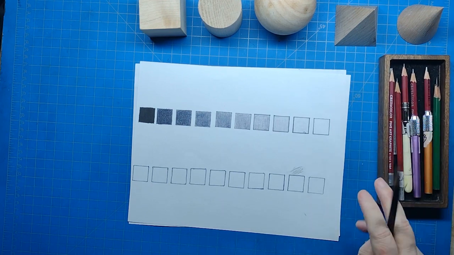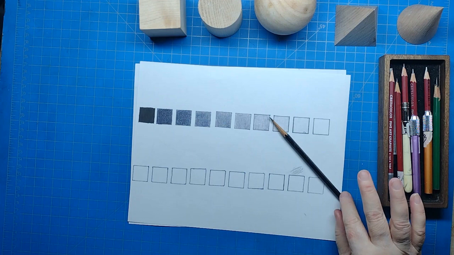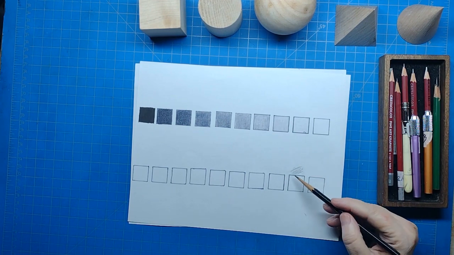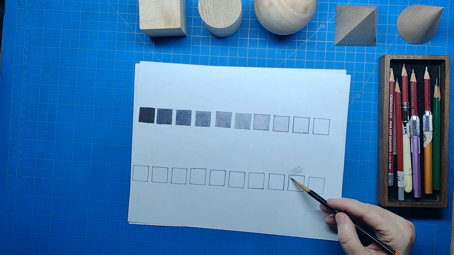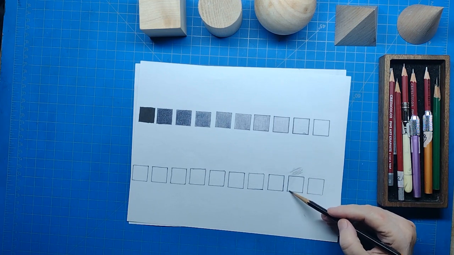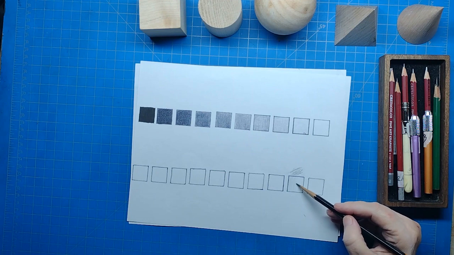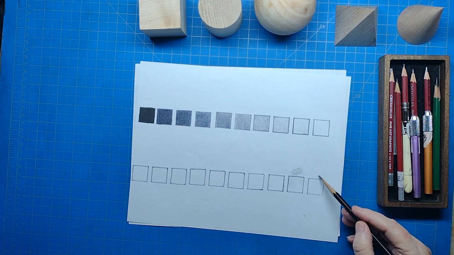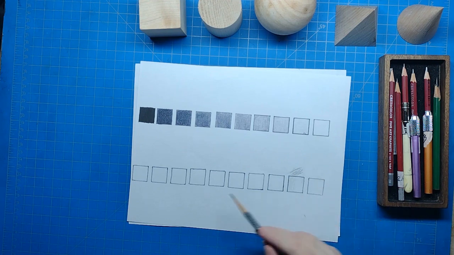Now, this is one of the few Derwent graphite pencils I still have left, which is 4H. You don't use it that much. And you can definitely get a nice coverage, a nice even tone, and still be at the right level and value for this step in a value scale. Now, some people will call this step 0, and this is 10.